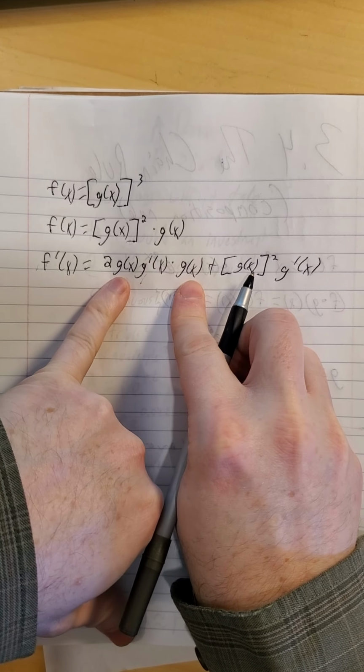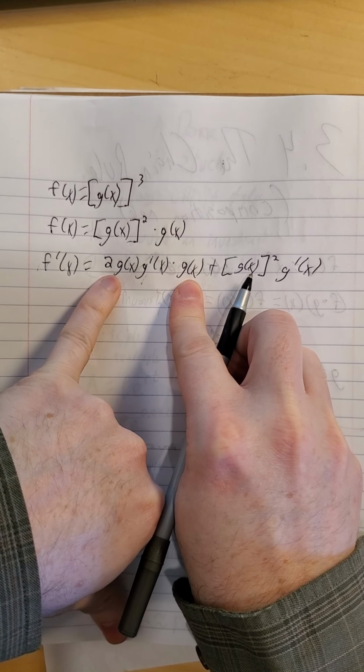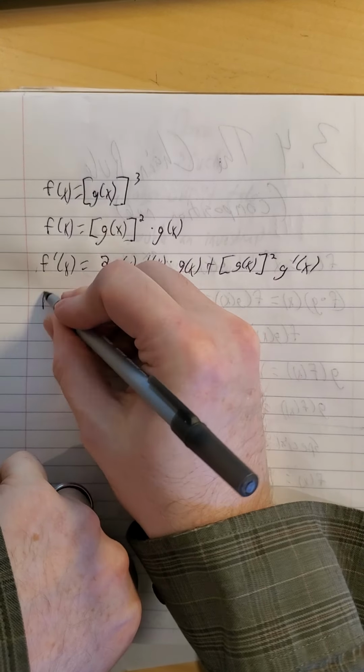So notice on this term we do have g of x times g of x, which is g of x squared. So f prime of x, we have 2g of x squared times g prime of x plus 1 of the g of x quantity squared, g prime of x. So we have 3 of those.